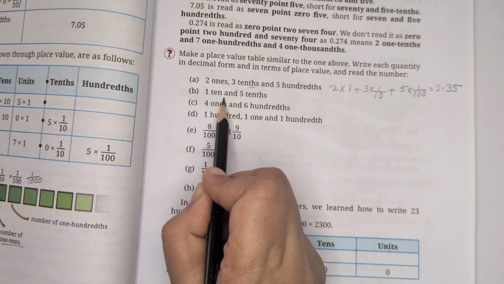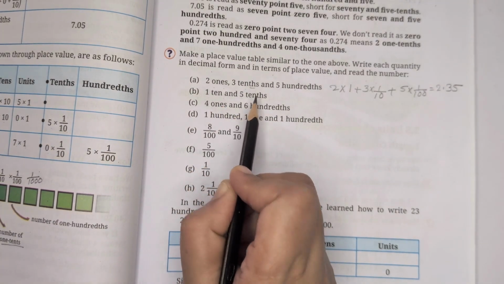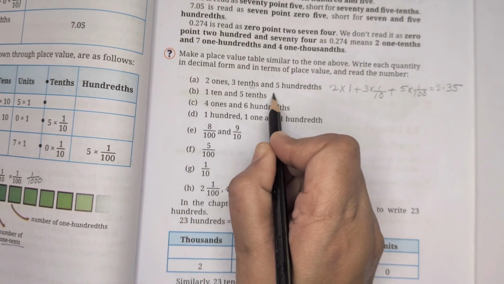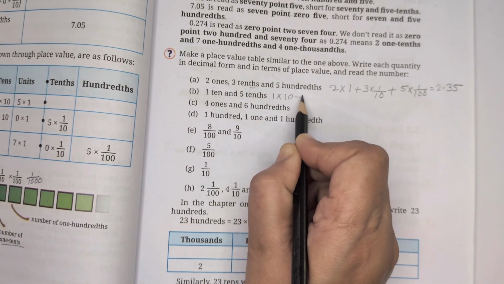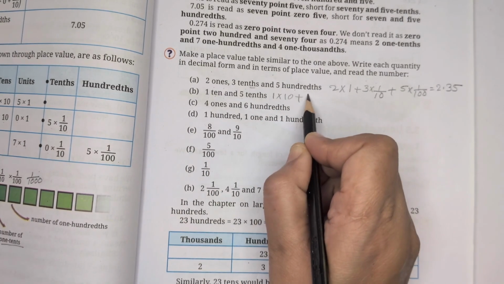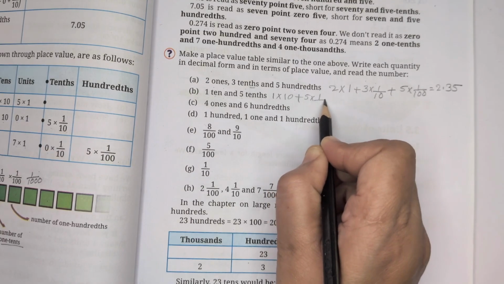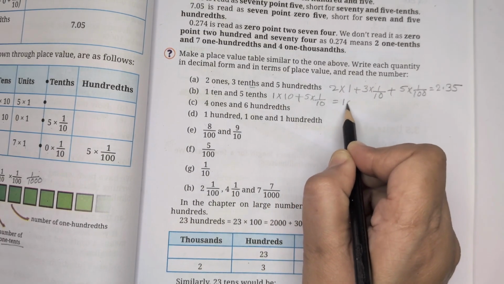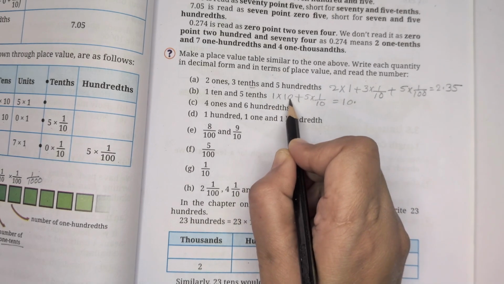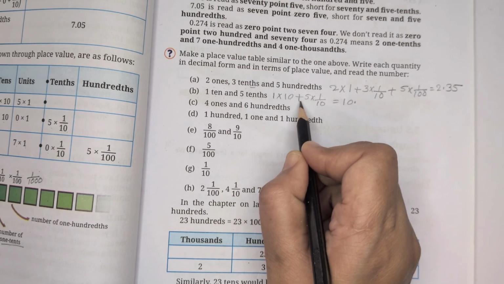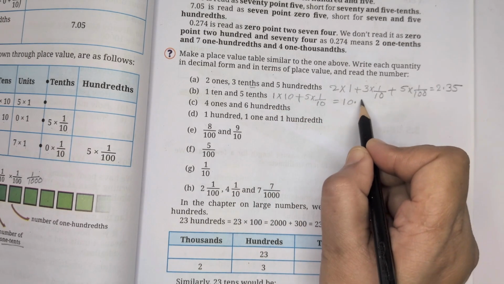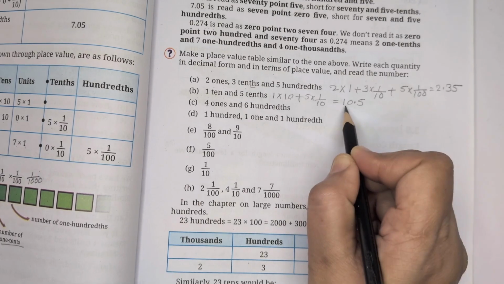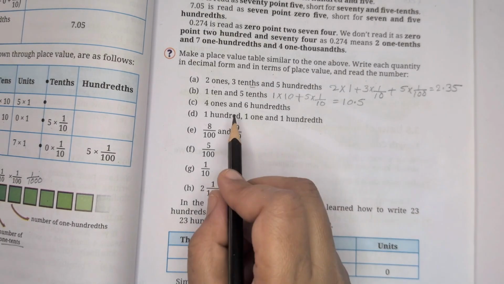Second one, 1 ten and 5 tenths. So 1 ten means 1 into 10, plus 5 tenths means 5 into 1/10. This will come 10.5: 1 into 10, 10, then the decimal point, 5 tenths means 0.5, so 10.5.